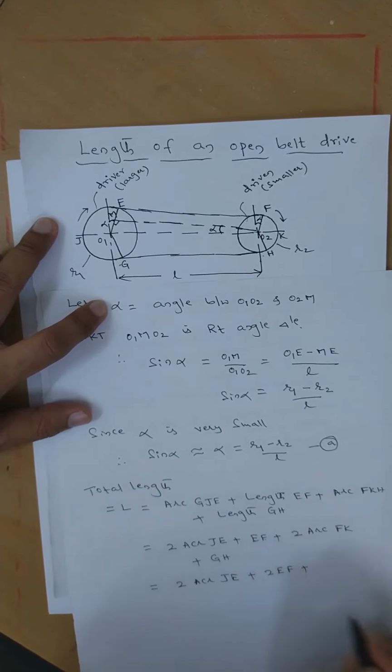This is the total length. Call this equation number 1.